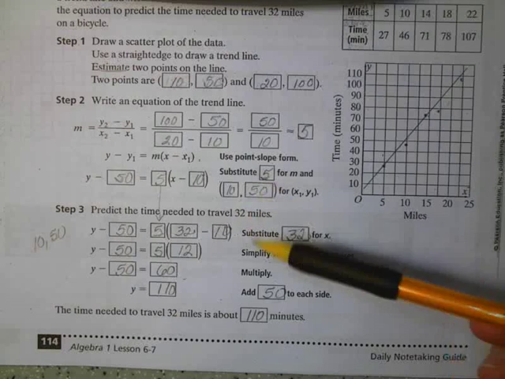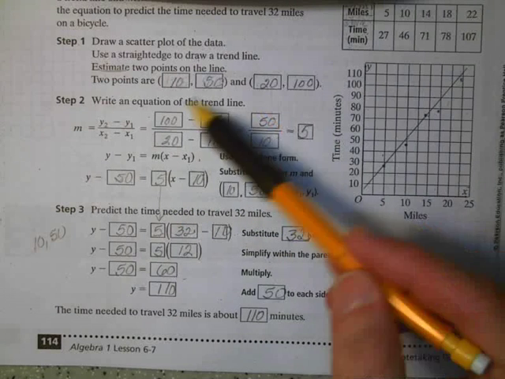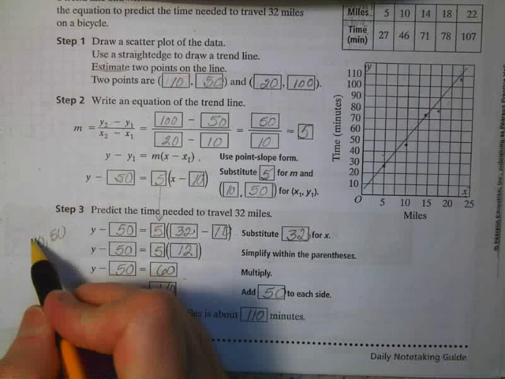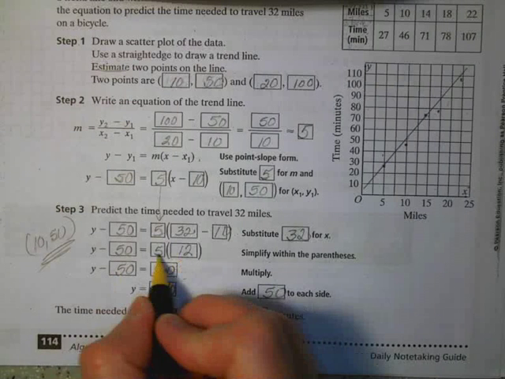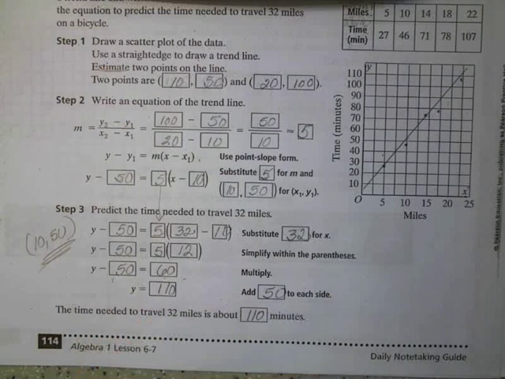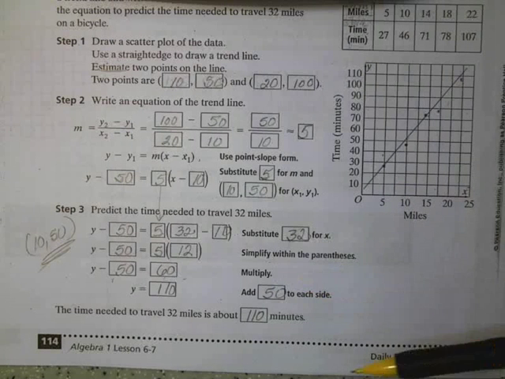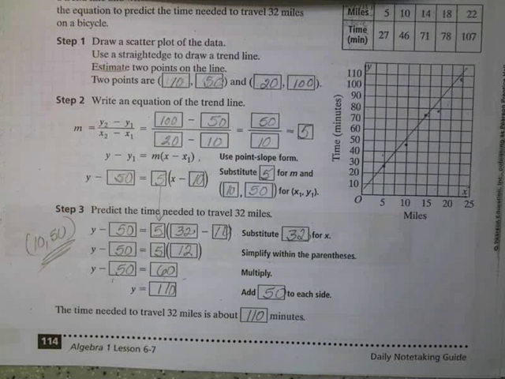Okay. Sorry, I'm kind of halting in this. I'm just trying to be sure that I'm not making mistakes. There's a lot of things going on here. Again, I tried to use the ordered pair that I estimated that had the easiest numbers to use. And then 5 times 12 is 60, 60 plus 50 is 110, and so on. So again, this is an approximation, not exact, but it takes about 110 minutes to ride 32 miles.